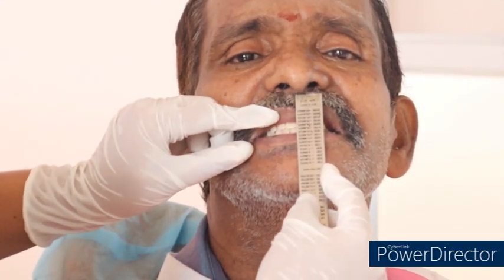The midline of the central incisor has to coincide with the center of the philtrum, and the midline of the upper central incisor should coincide with the lower central incisor. You can check this with the scale. So all the three are in the same line.